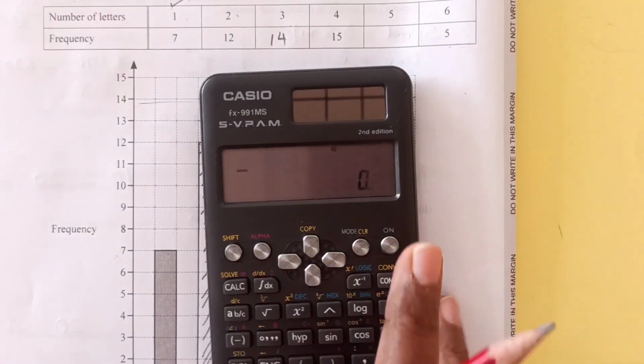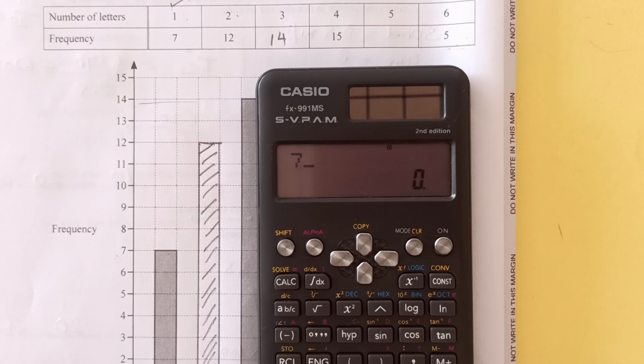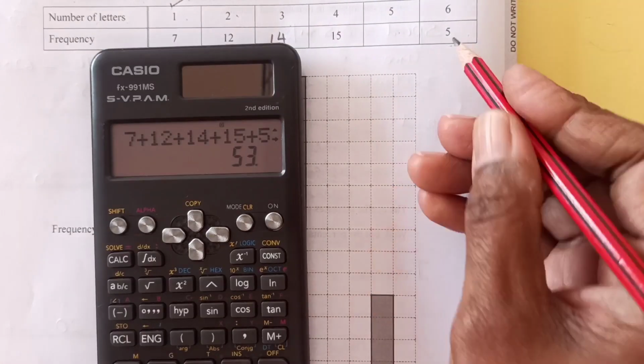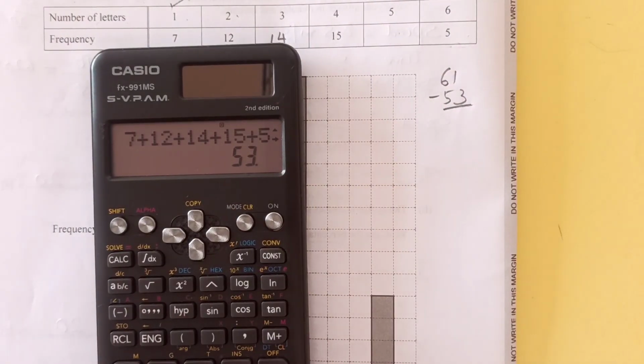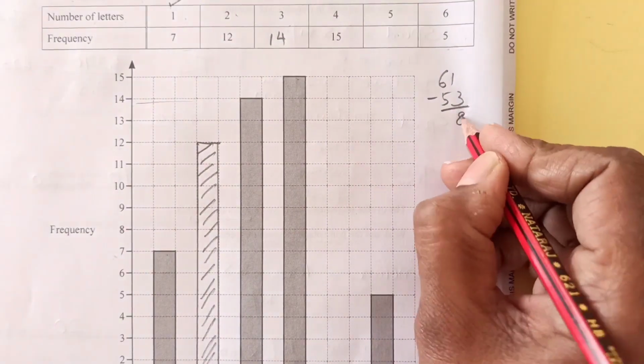So we are going to add all of these, then we are going to subtract it from 61. So let me see. This is 7 plus 12 plus 14 plus 15 and plus 5, which is 53. 61 minus 53, which is 8. So this is going to be 8.